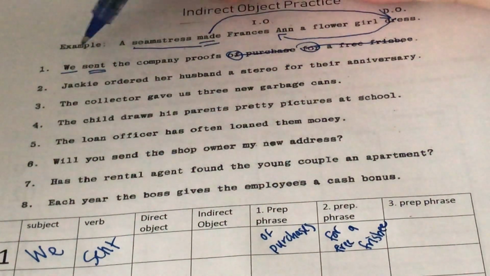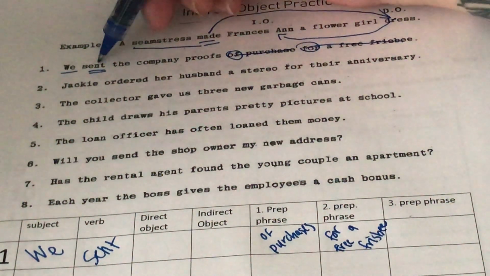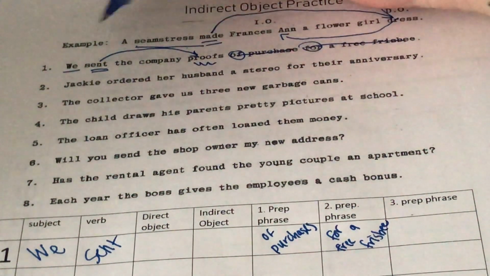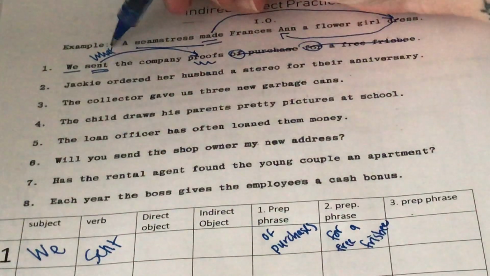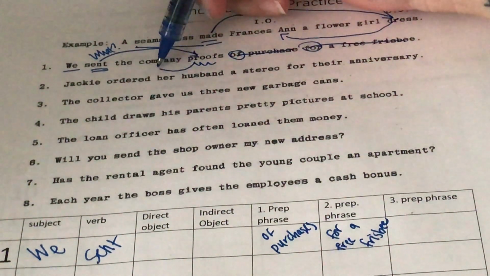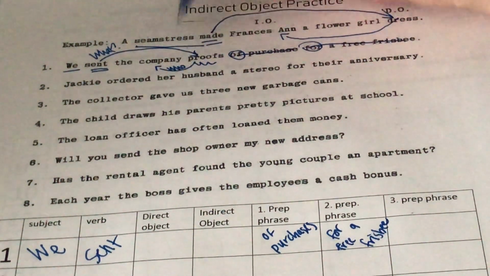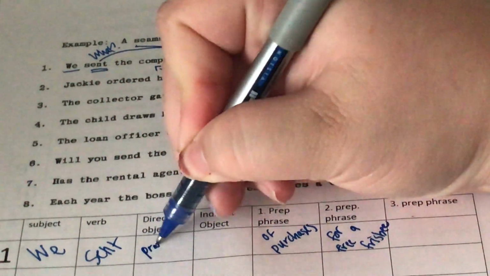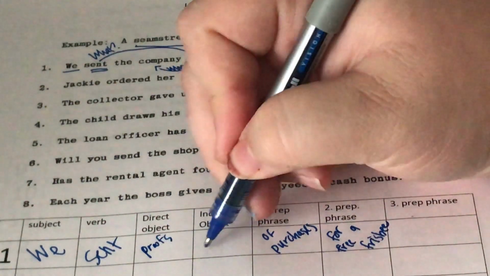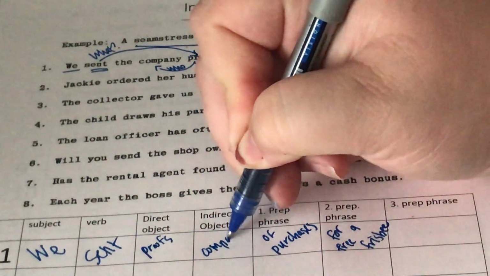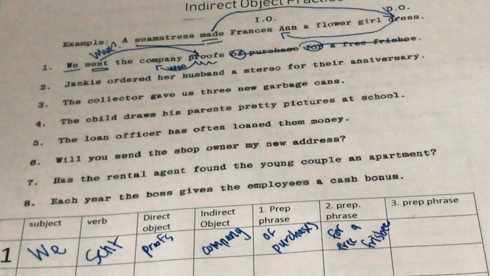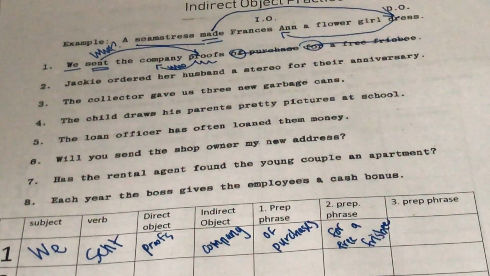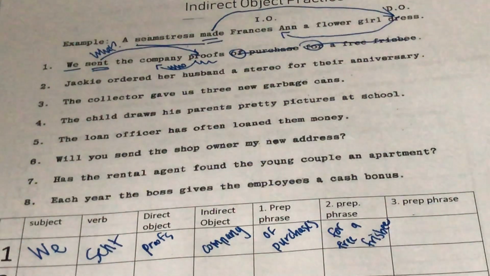So let's go back. We sent what? Proofs. So that's the direct object. We sent proofs to who? The company. So proofs to whom? The company. And that is what you are doing for this worksheet.